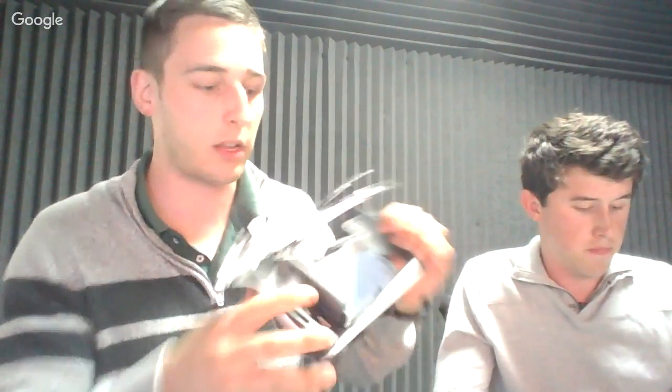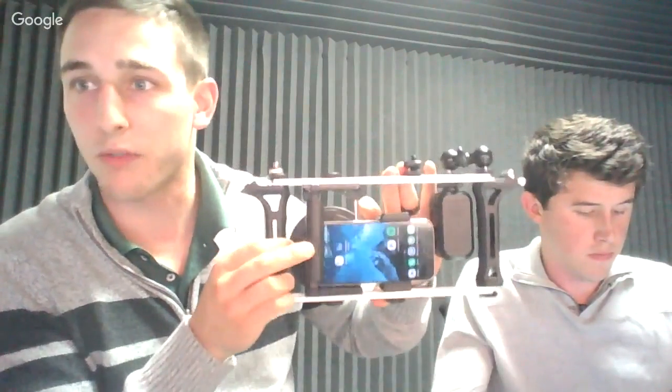But basically the way this thing clamps is you've got your phone clamp here. I don't know if you can see this phone clamp. It clips in there, and then you have your phone that clips right into here, and you have a little mount that kind of snugs it right in place.